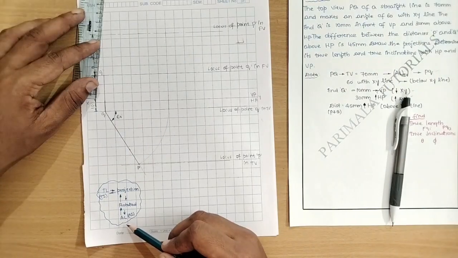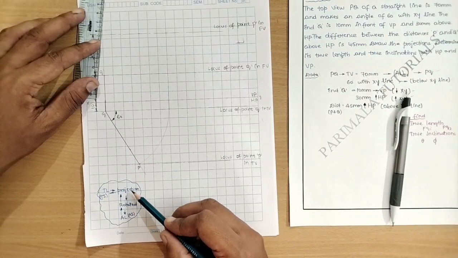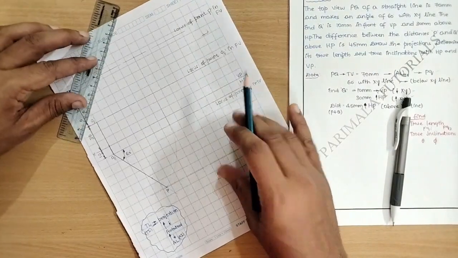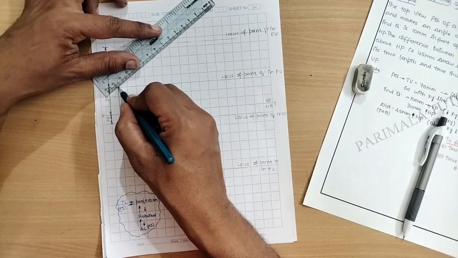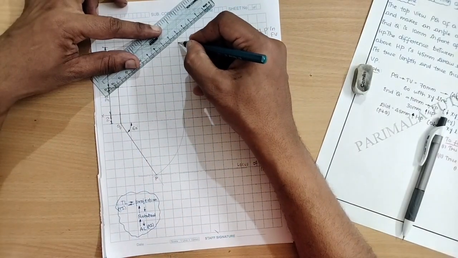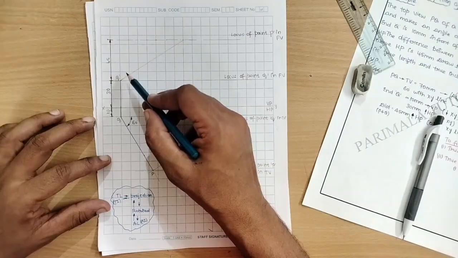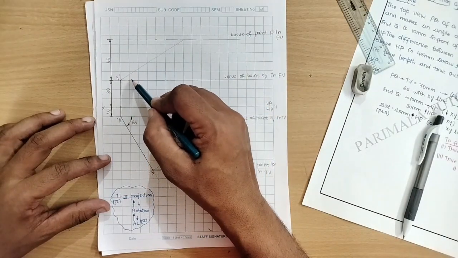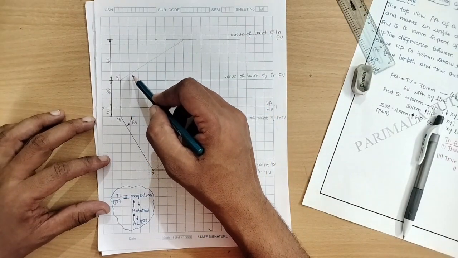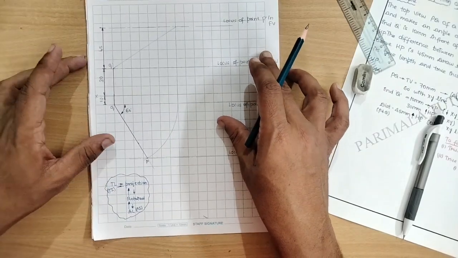We are having the apparent length. Apparent length is rotated. It is projected. Thereby, I should be getting the true length. Join Q dash to the new intersection point here. True length should be minimum thickness. So once I have got the true length here, I can find out one true inclination here. So that part we can do at the last.